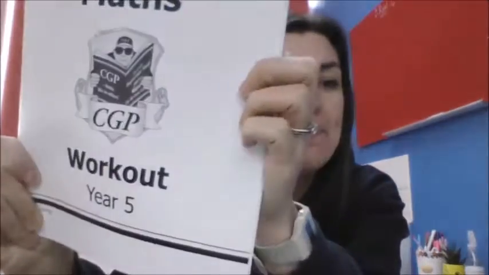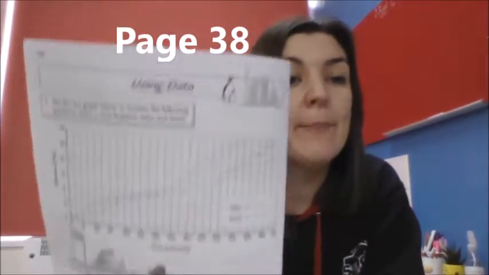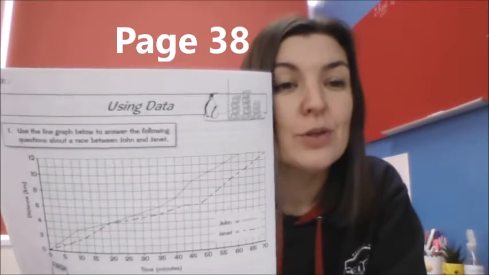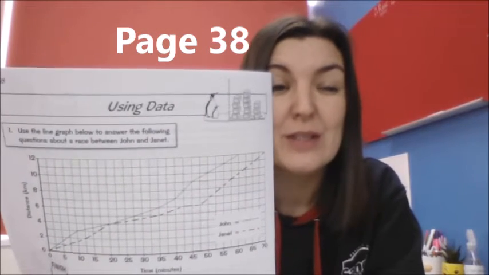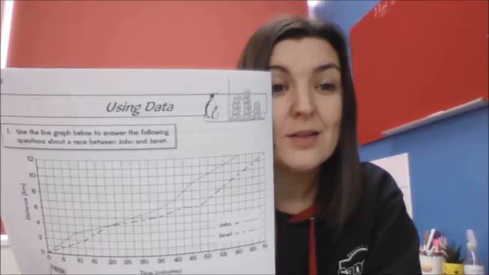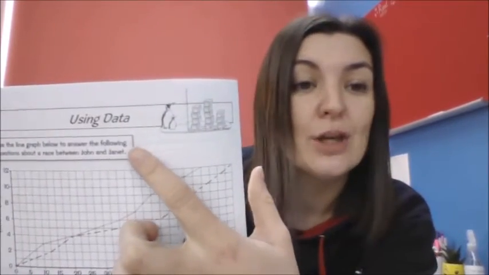So for today you need this book, this one, and you need page 38. We are only going to do page 38 today, okay, because I want you to really focus on what you are doing because again it is new learning. So it will be something you've probably seen before, but it's the first time we've done it this year together, okay? So it's this one, using data, on page 38.